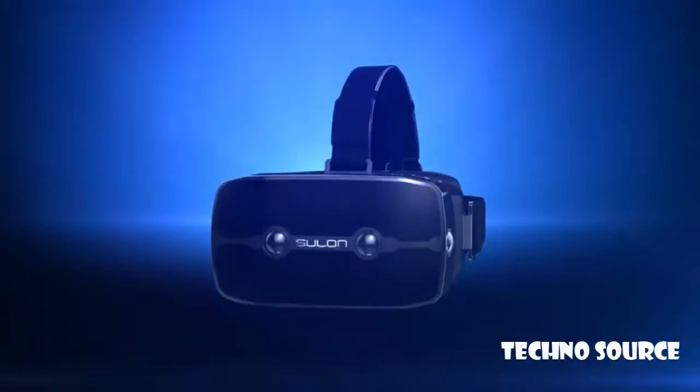Introducing the Sulon HMD powered by AMD. The first and only, all-in-one, tether-free, wear and play, spatially aware headset for VR and AR.